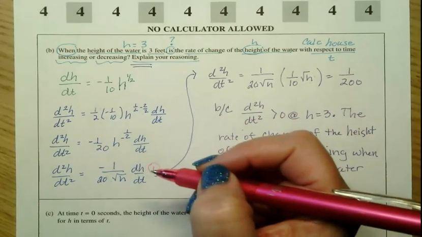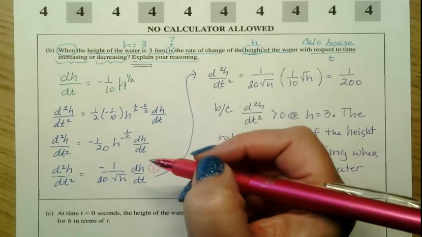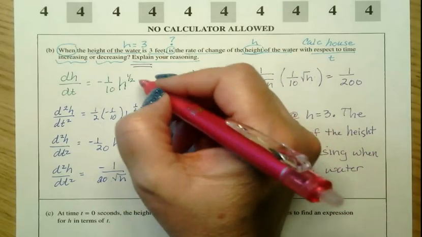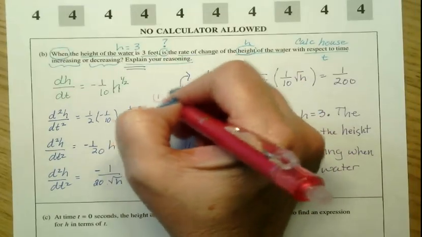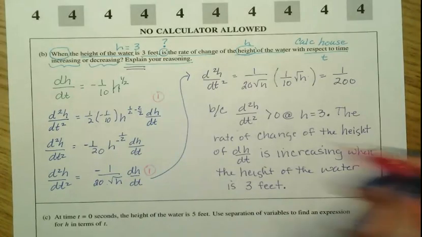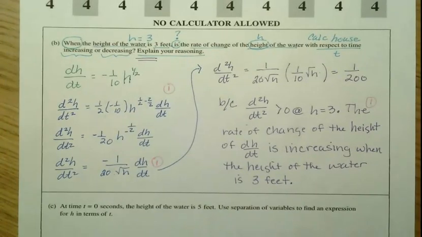Okay, so probably in this case, when we're looking at the first derivative, it's making sure that we understand how to get from here to here. So you get your 1 point in here. You get 1 point for the second derivative, and then 1 point for an explanation that includes all of the necessary pieces. Okay, so then we'll move on to part C.